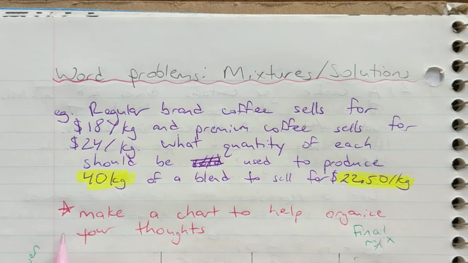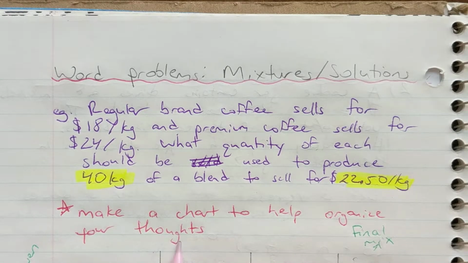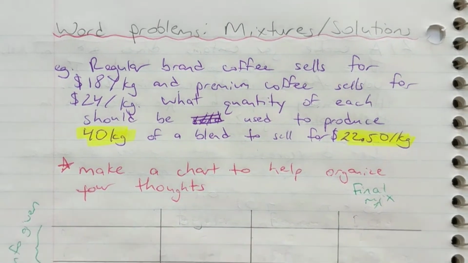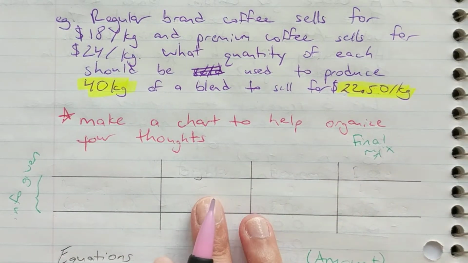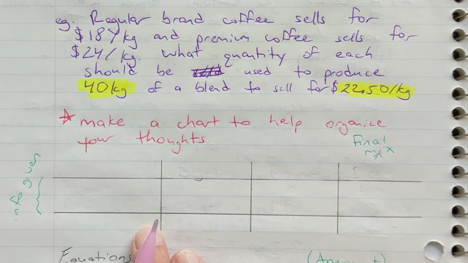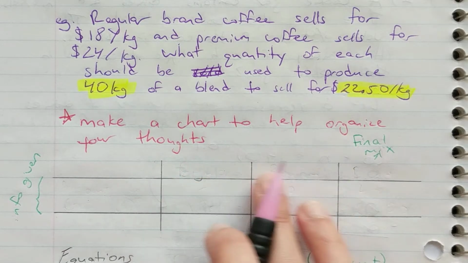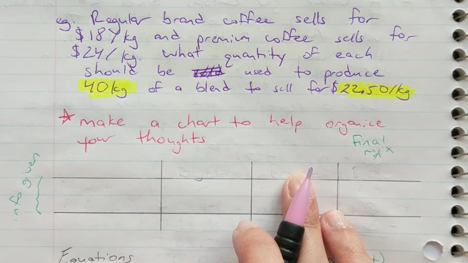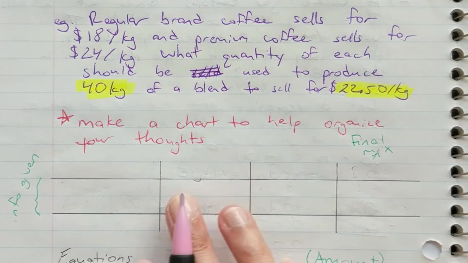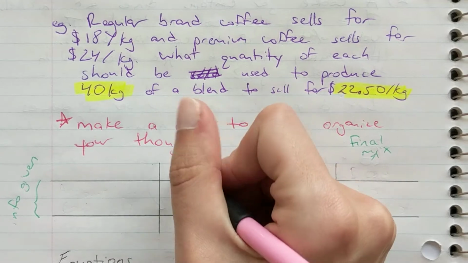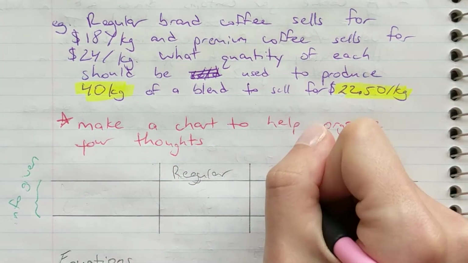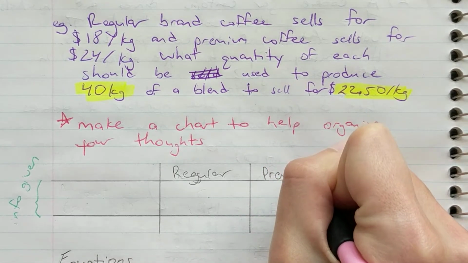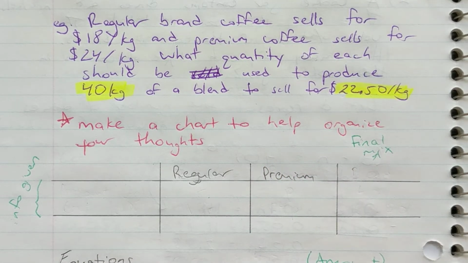So what we're going to do here is make a chart to help organize some of our thoughts and the information that has been provided. Okay, so looking right across the top here, I've got 4 columns and 4 rows. Our middle 2 columns here are going to be the two different things that we are combining. So in this case, we are combining regular coffee and premium coffee, so that's what I'm going to just put in here. I have regular coffee, and I have premium coffee.